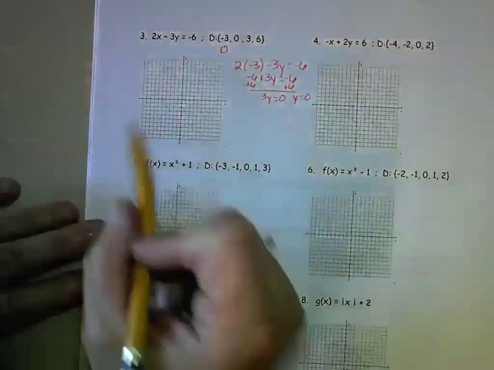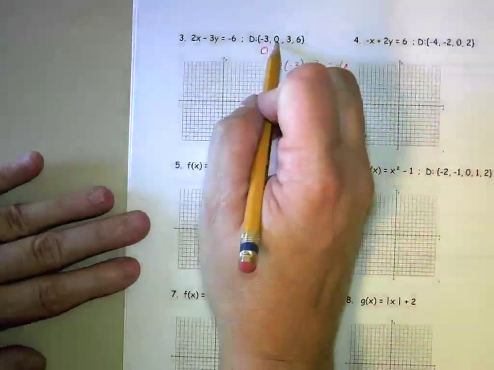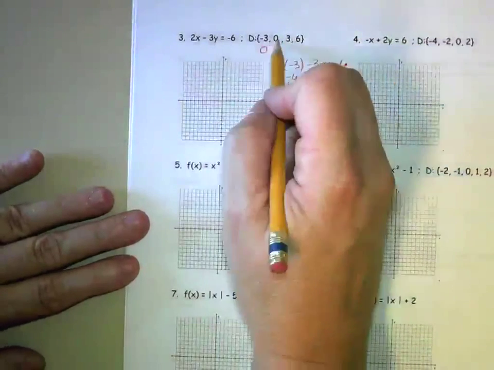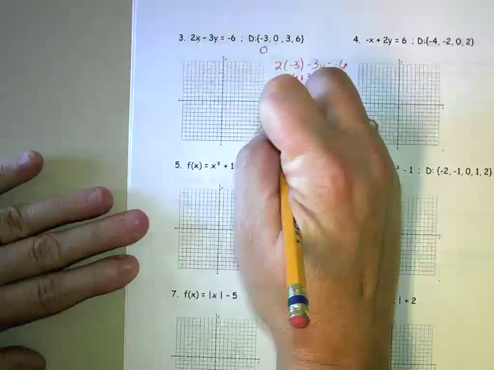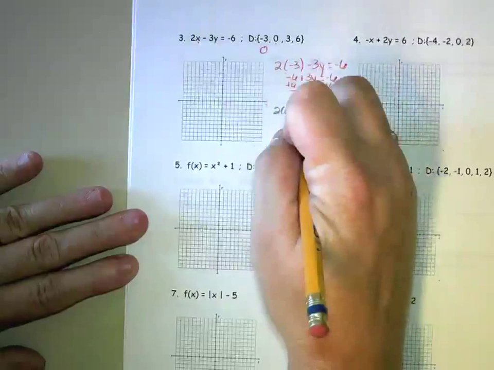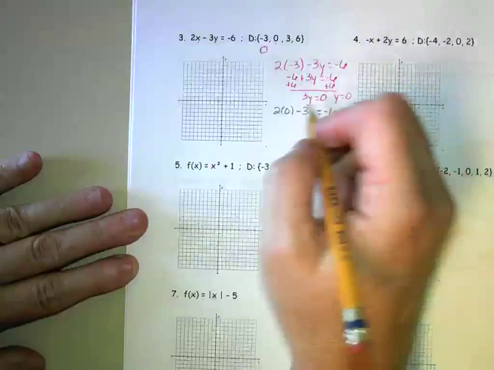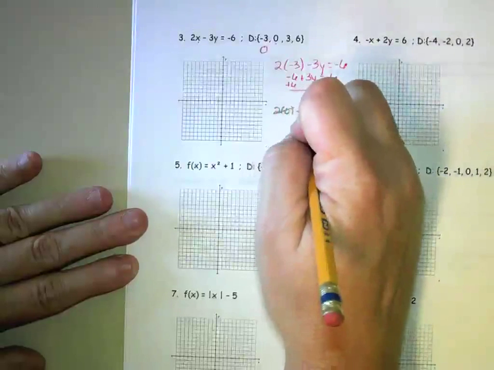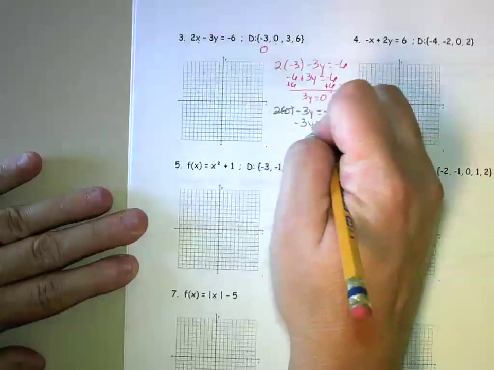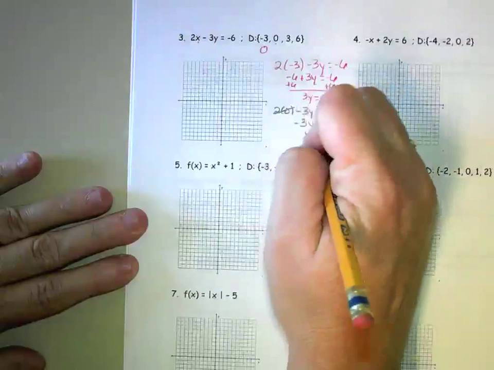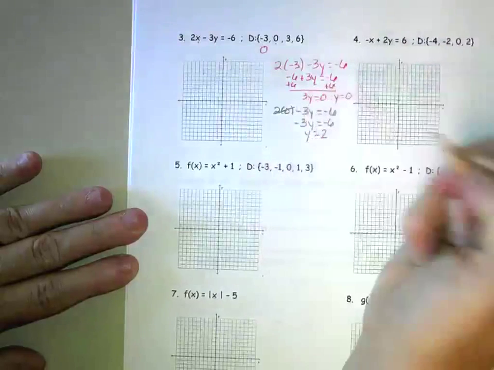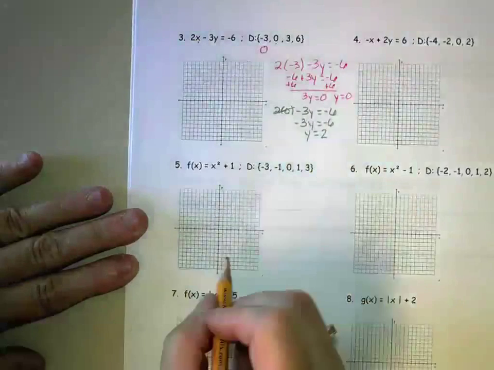I'm going to move over here, and I'm going to put the 0 in. 2 times 0 is 0. Minus 3y equals negative 6. So that becomes negative 3y equals negative 6, and y equals 2.